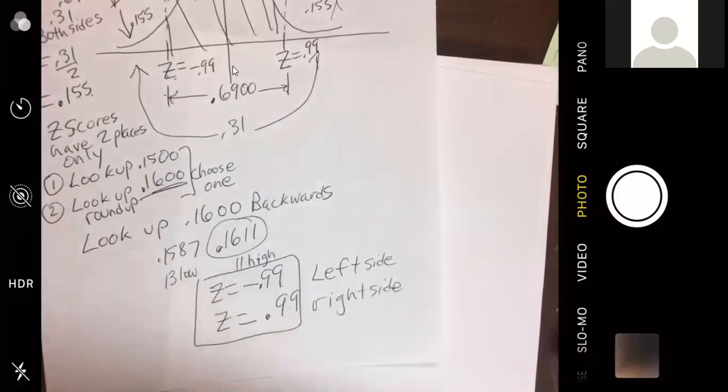It says use a comma to separate answers as needed. Oh, okay. Round to 2 decimal places as needed. Yeah, sounds like you're doing exactly what it told you to do.